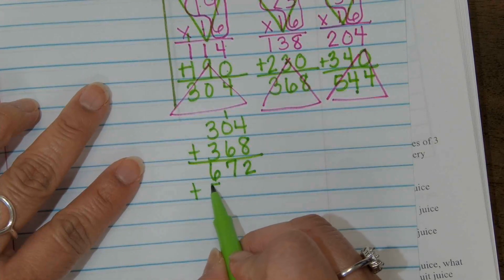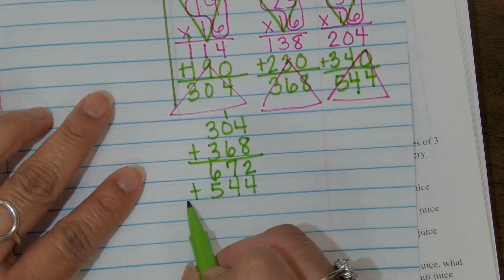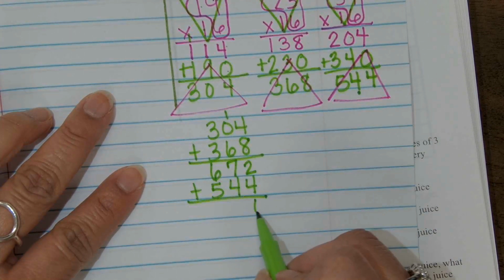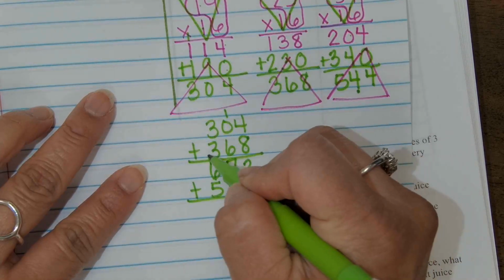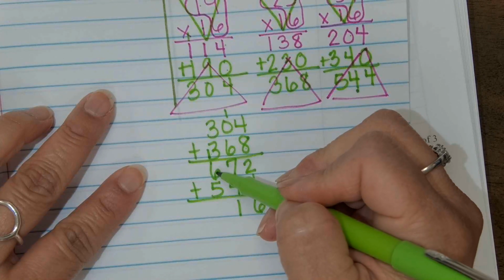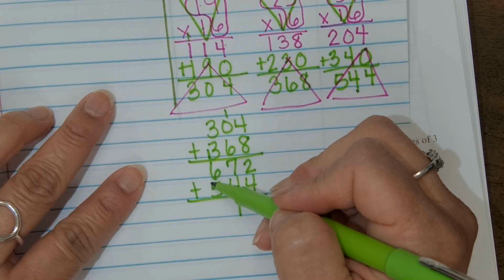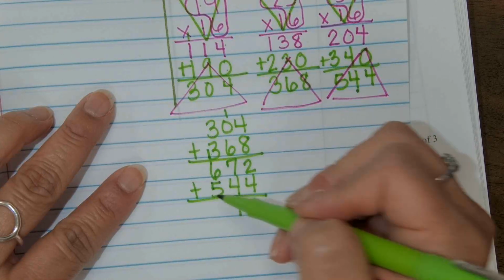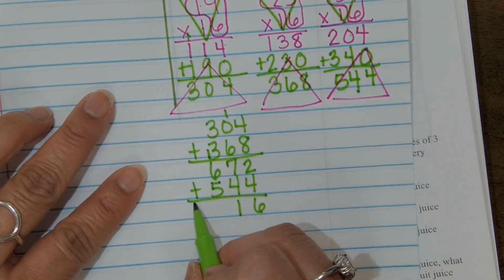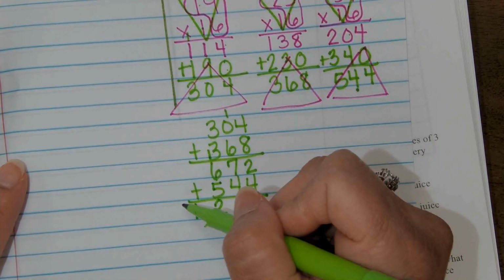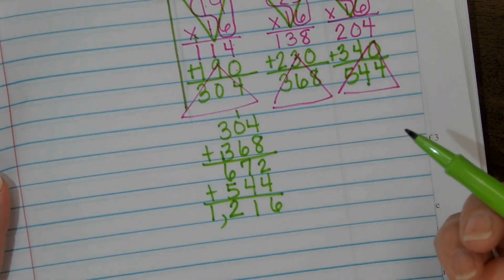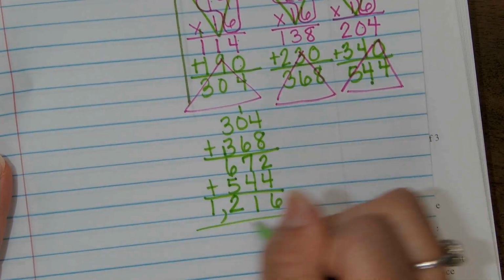I'm going to add 544. 2 plus 4 is 6. 7 and 4 is 11. 1 plus 6 is 7. Plus 5 is 12. He earned $1,216. That was my total.